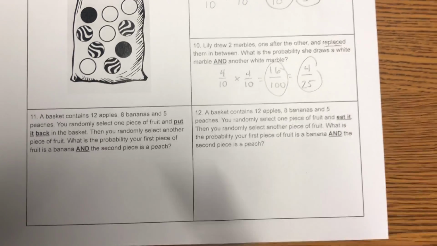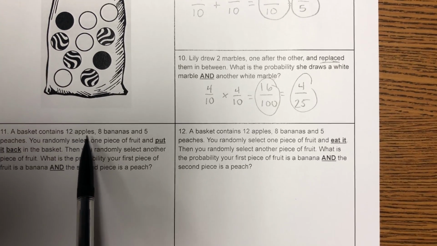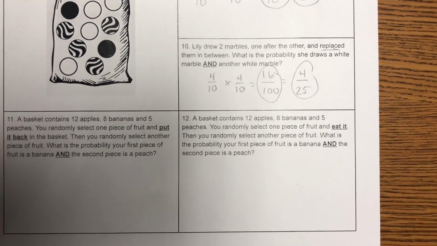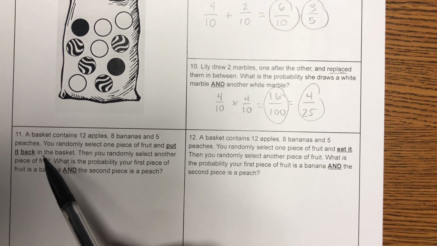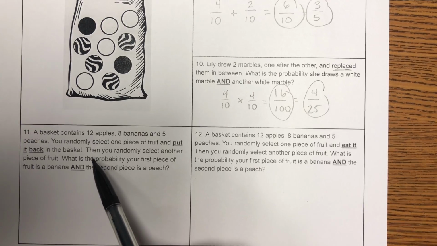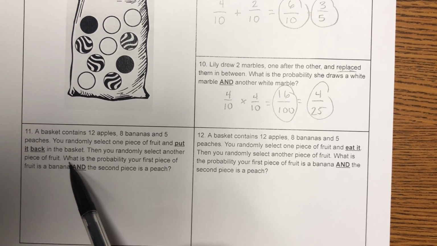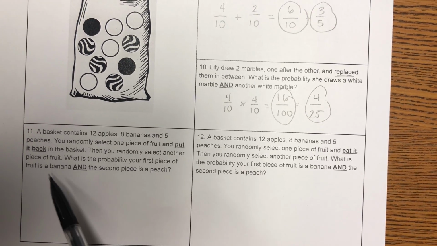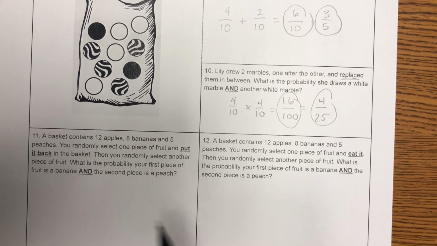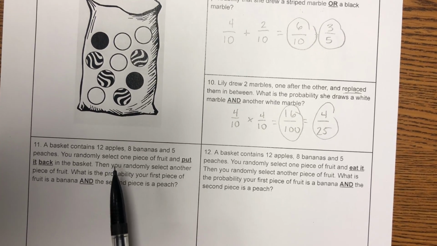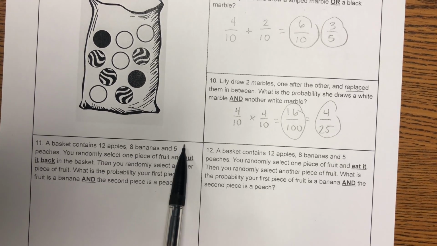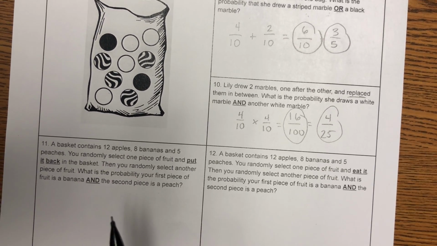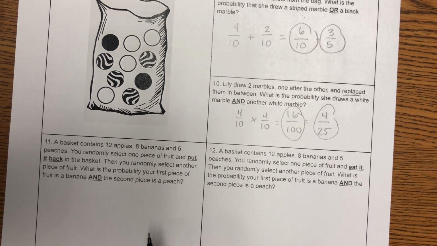All right, number 11, it says a basket contains 12 apples, 8 bananas, and 5 peaches. You randomly select 1 piece of fruit and put it back in the basket. So that's kind of our key there. Then you randomly select another piece of fruit. What is the probability that your first piece of fruit is a banana and the second piece is a peach? So we're just going to take it nice and slow. When I add these together, I have 12 plus 8 makes 20 plus 5 makes 25. So I know there are 25 pieces of fruit total in this basket.